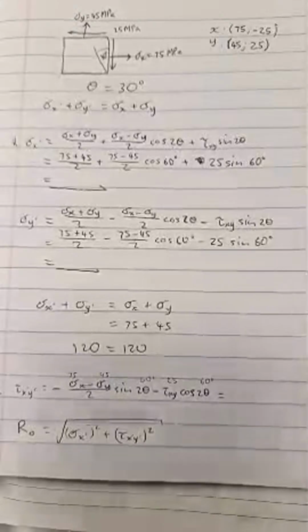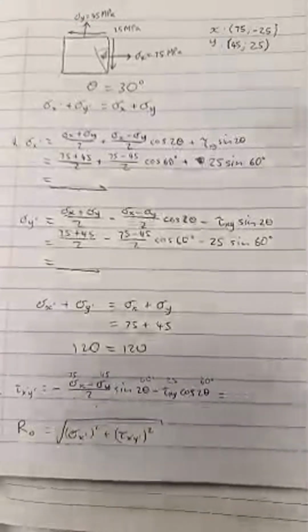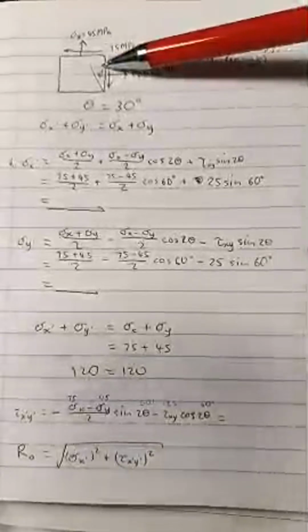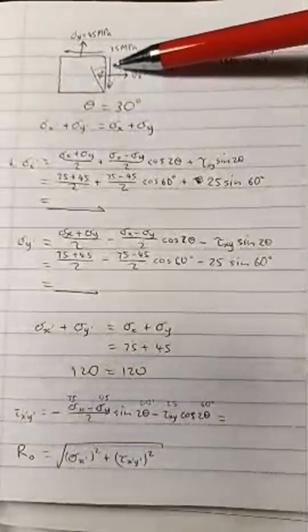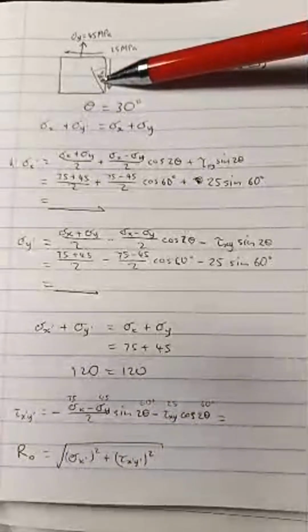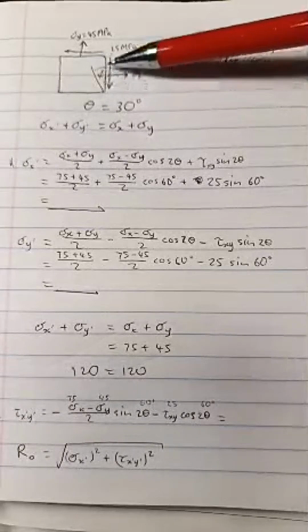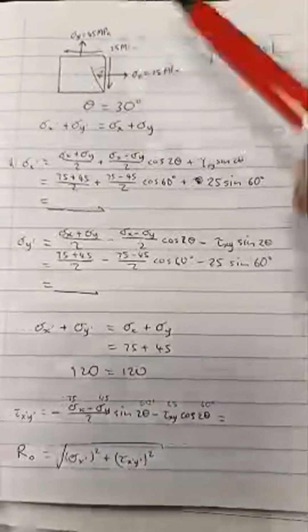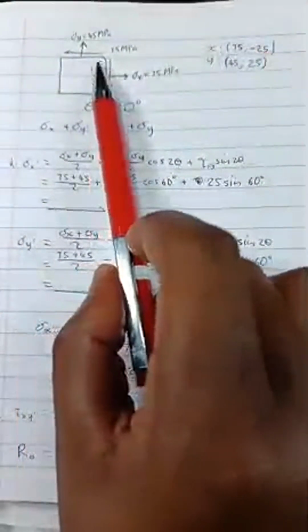Let me just go through this example one more time, just to explain what I did. I said that we have this element. The thing that I think many people can miss is the rotation of that angle. How do we check if this angle is positive or negative? This is the X face. So from this X face, you can see that you are moving in this direction.